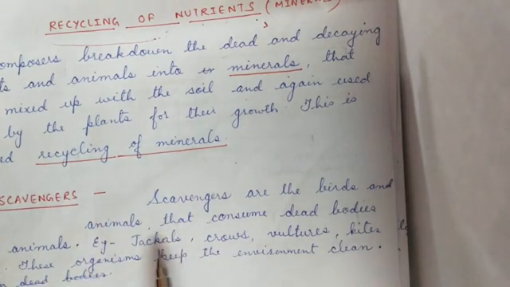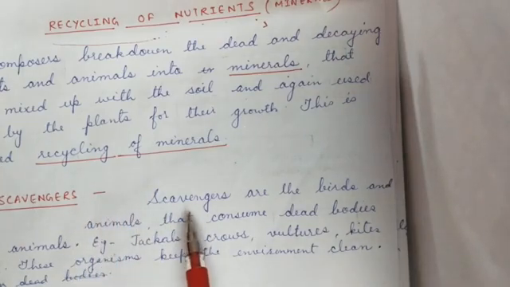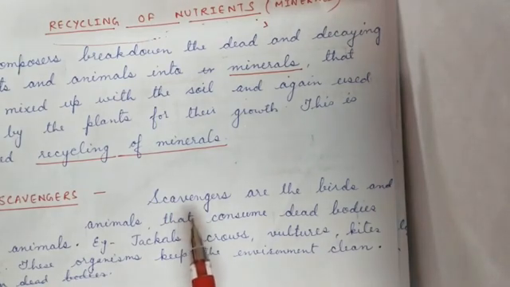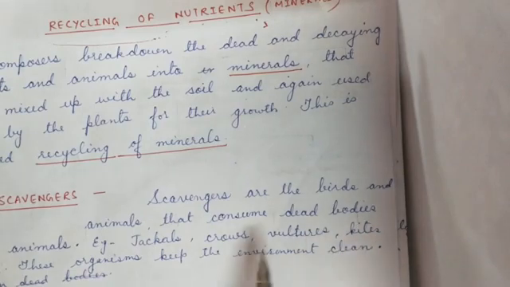They also don't kill or hunt. They just consume the dead bodies, but they don't change their form. They don't secrete any juice and don't convert them into minerals. They just consume them after their death. For example, jackals, crows, vultures and kites.